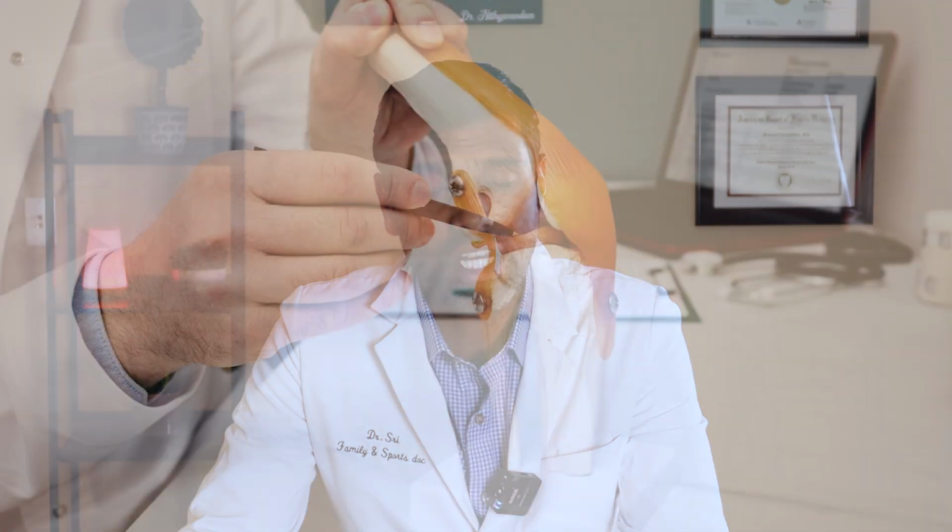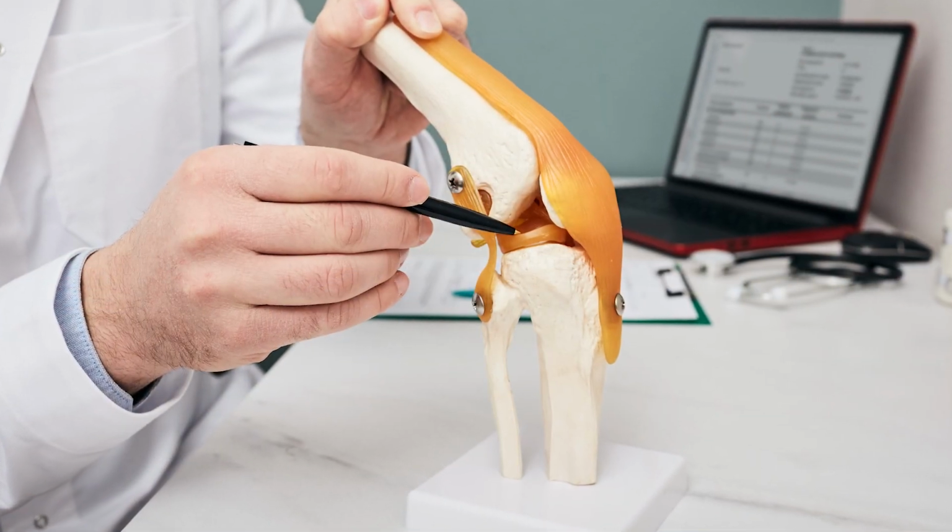One other key point here is that some people with an ACL tear will have other concomitant injuries. They could have a meniscal tear, such as the bucket-handle meniscal tear that we talked about, where the meniscus flips into the joint. In these cases, surgery remains the gold standard because we want to repair the meniscus, otherwise the risk for arthritis goes up significantly.